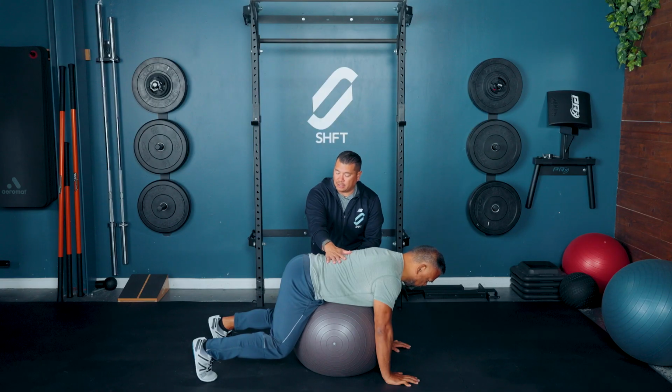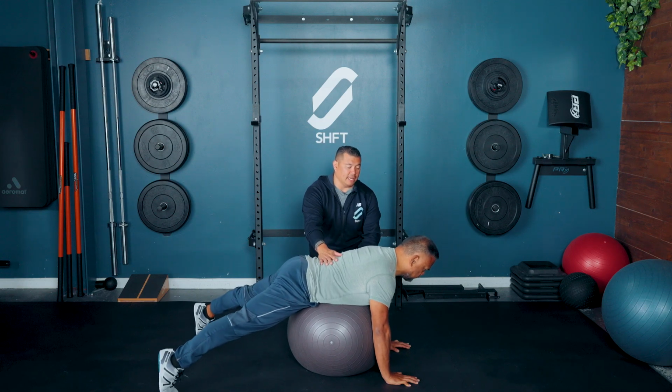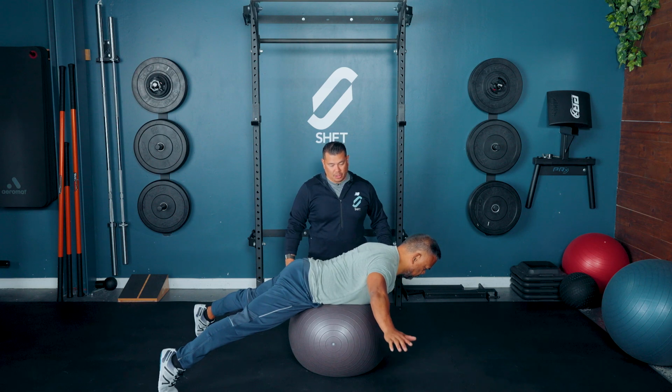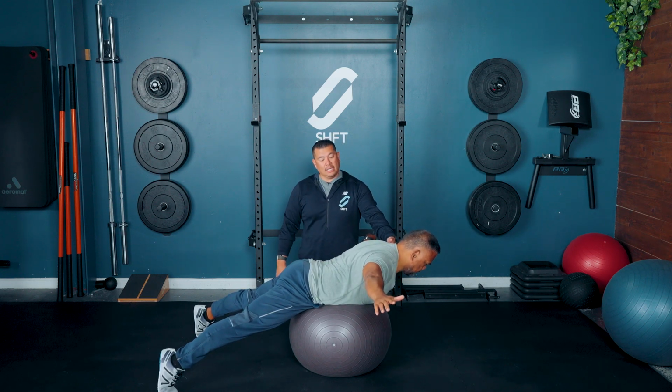So you're going to straighten your legs all the way out, John. Spread your feet apart nice and wide here. And then from here, you're going to place your hands out wide like you're flying. Perfect. And that's all he's going to do. He's just going to hold an isometric control in the lower half.